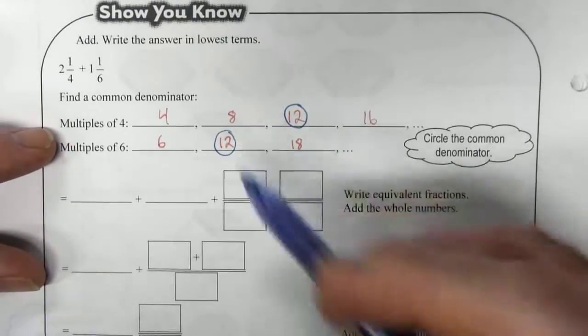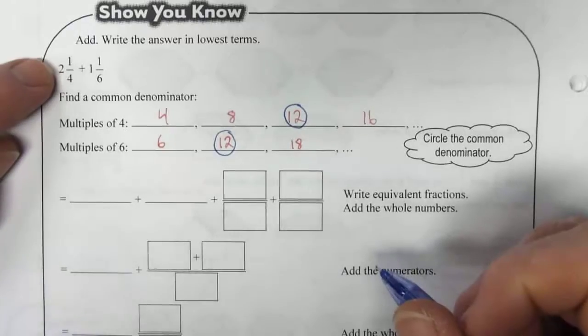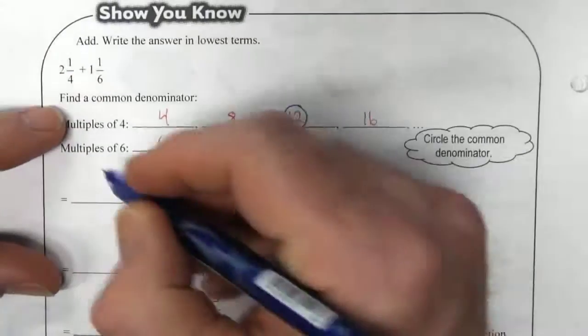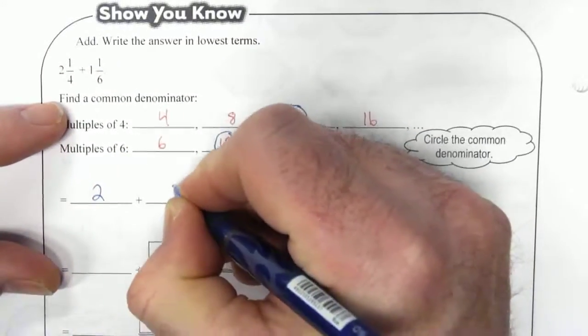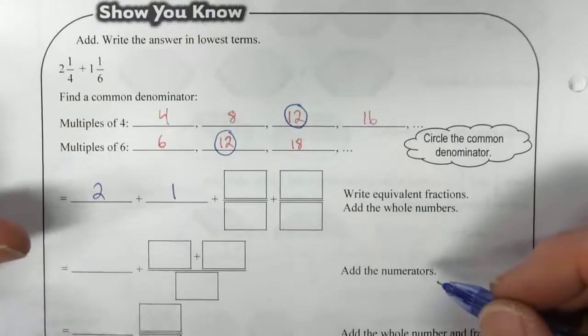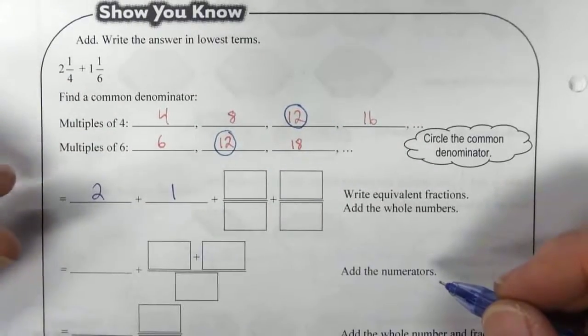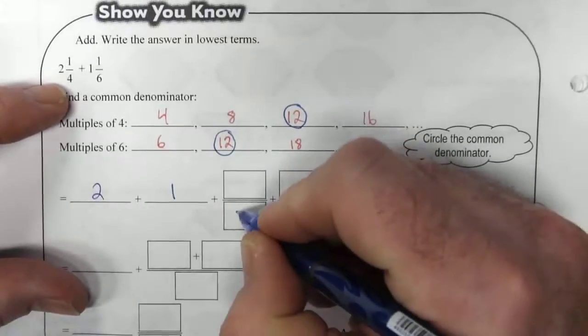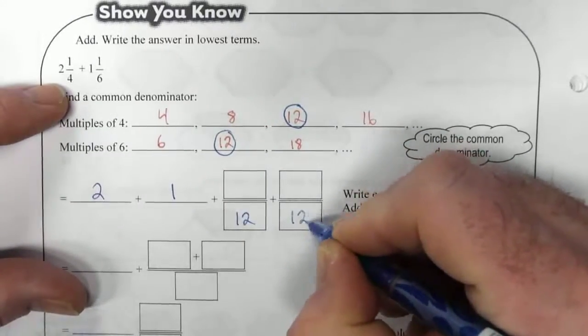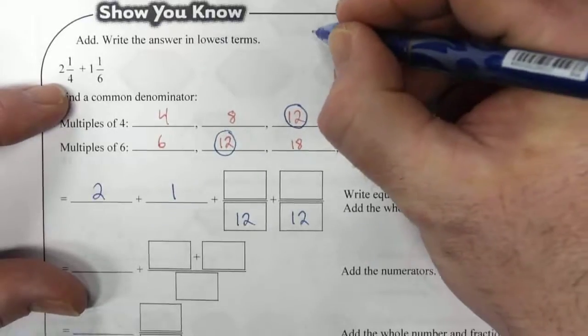So now that we've used 12, we can take the whole numbers from the original question and we'll just group those up at the front here, 2 and 1. And then now let's have a look at the fractions. We're going to use 12 as our denominator. Now let's figure out the equivalence.